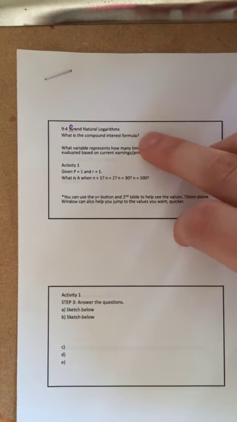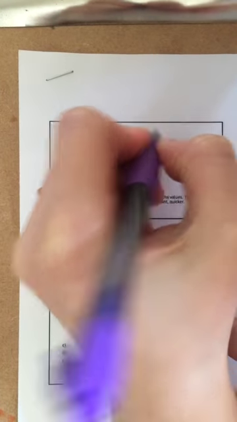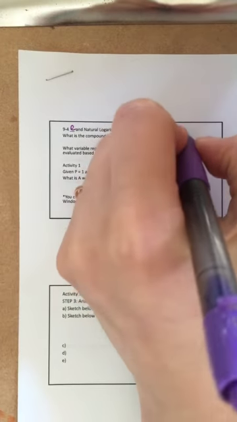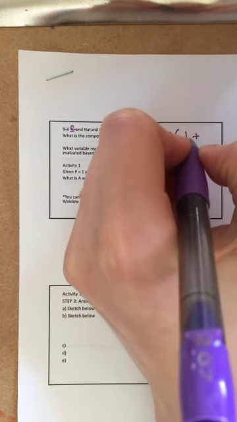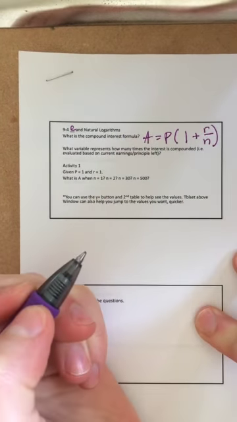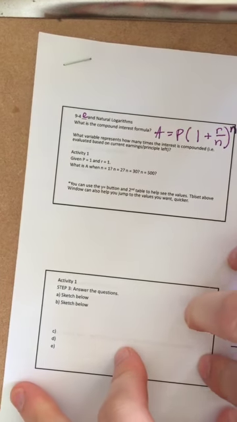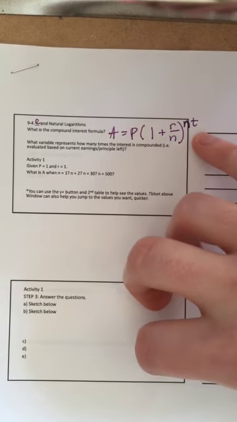What is the compound interest formula? That's found in the first line of this section. A is the accumulated amount of money that you have, equal to the principal you started with investing, P, times 1 plus the rate divided by the number of times you're compounding it, to the n times t. And t is going to be measured in years. So t is in years for this section.